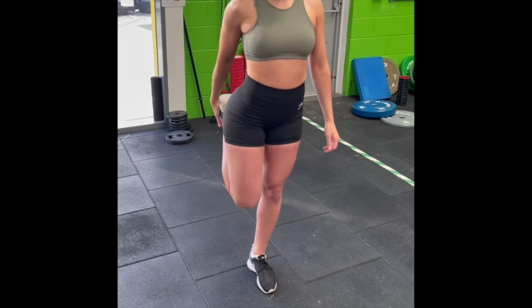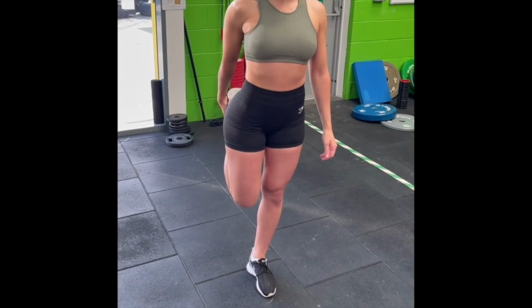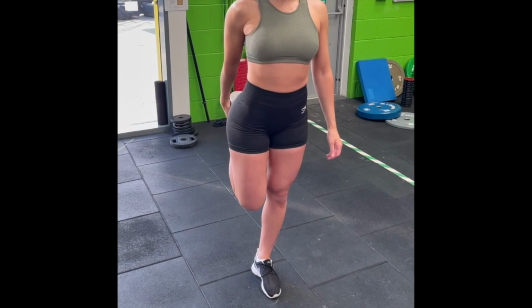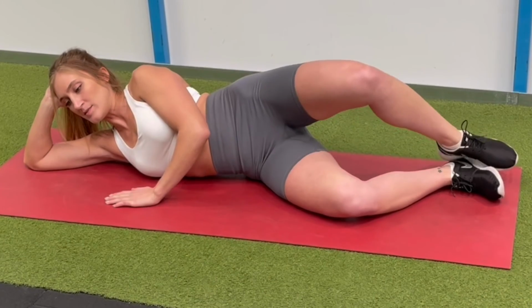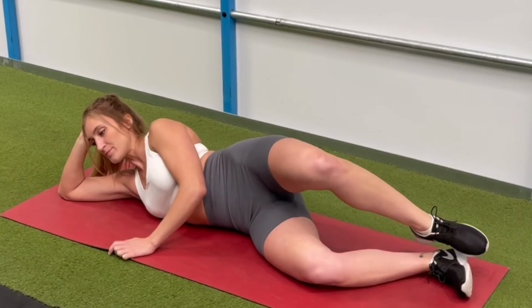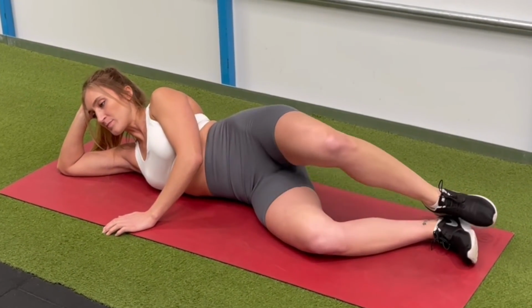So this is a standing quad stretch, just to stretch out the quads muscles. You're going to hold this for around 30 seconds and repeat it somewhere between 4 or 5 times. Call this variation a clam exercise, and essentially you've got your knees bent but you want your ankles in line with your hips and you're just opening your knee away from the other leg.